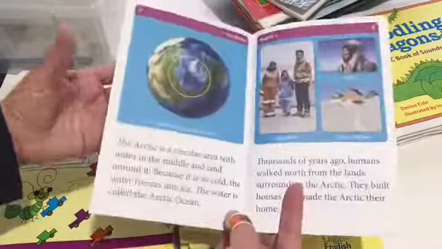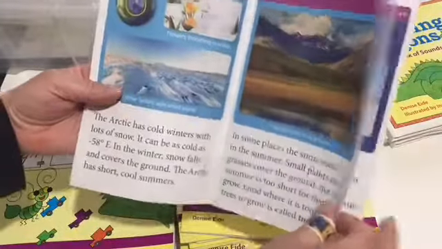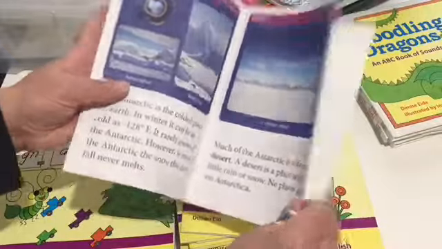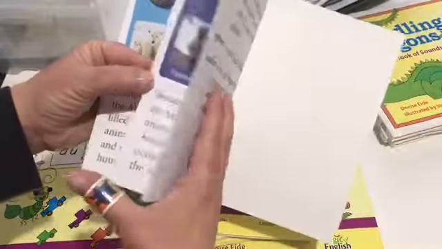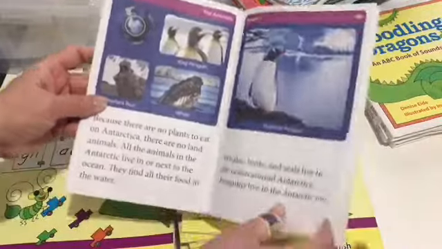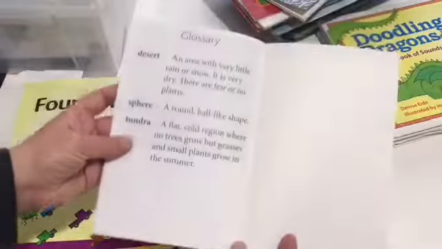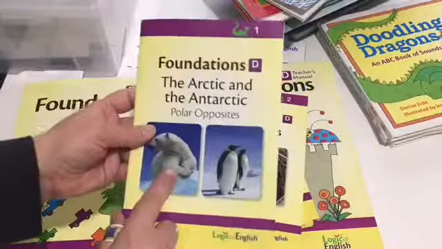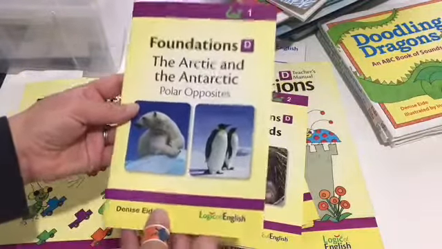So what I love about these readers is that the child's not only getting the language arts portion and the reading in, they're also getting a ton of information about geography, about landscape, about animals. They're learning a ton. So it's like science and geography all built in. So it's really great. And there's a glossary in the back of each one.